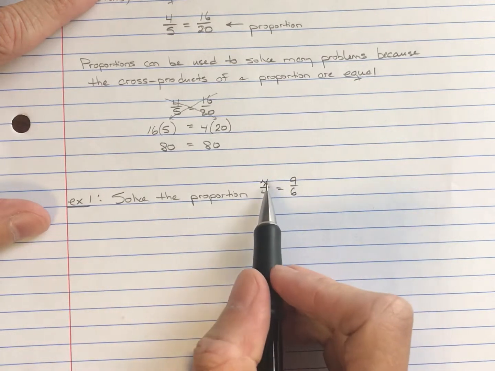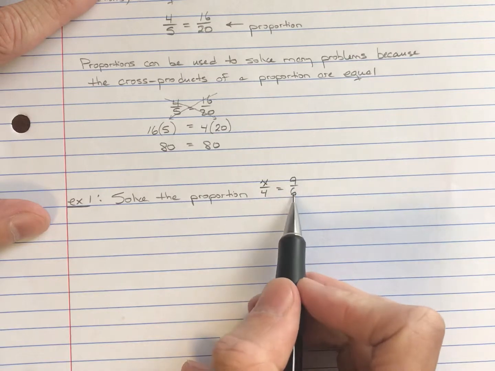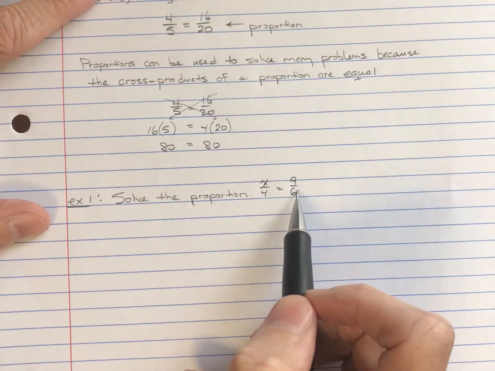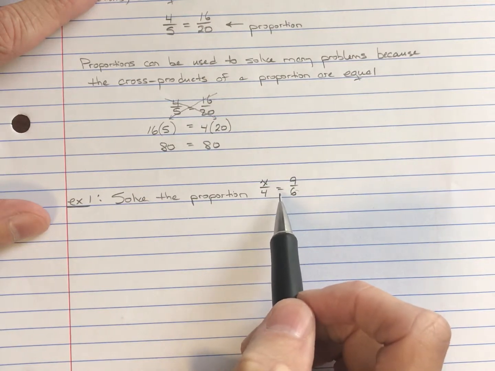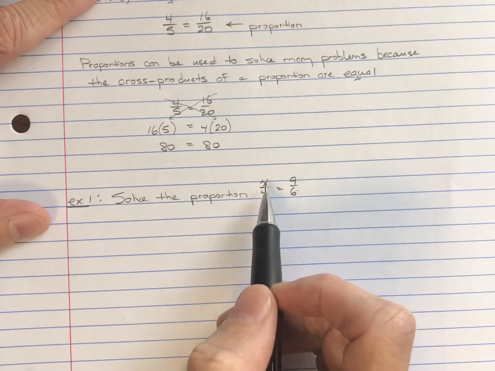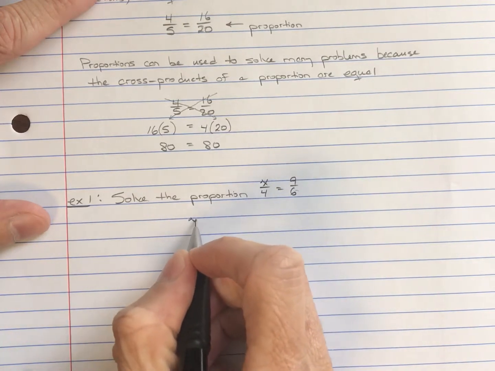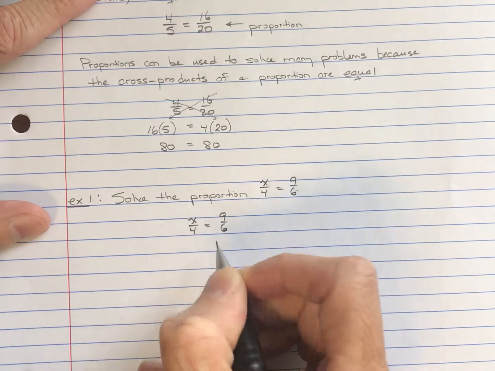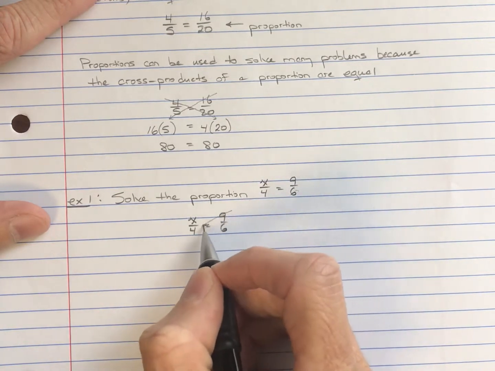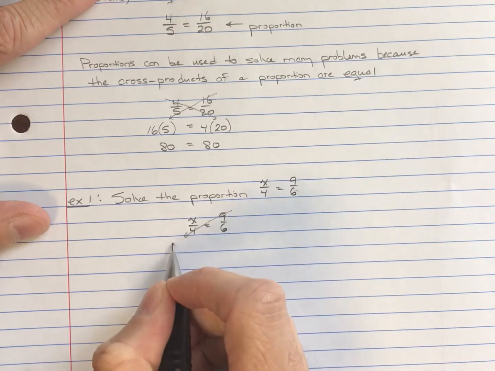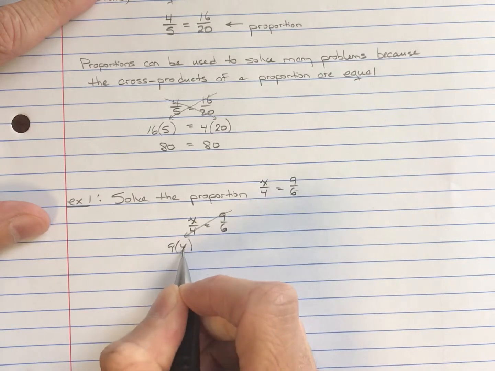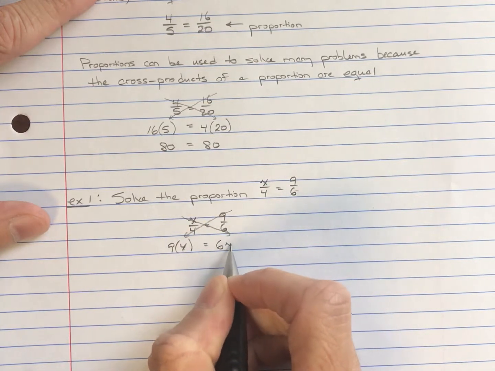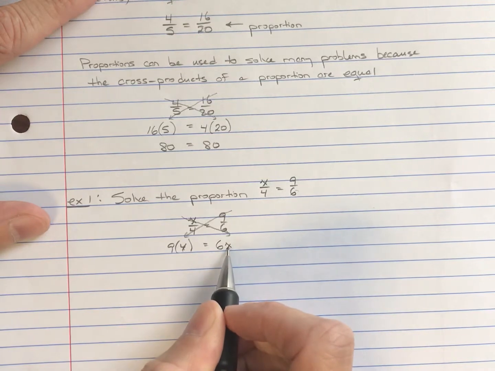Solve the proportion x over 4 equals 9 over 6. So we're looking for what the value of x is. And since you know it's a proportion, you know the cross products are equal, and you can use that fact to solve for x. So I'm going to rewrite the proportion. Okay, I know the cross products are equal, so this side's going to be 9 times 4, and the right side is going to be 6 times x. Normally we write the number in front of the variable.